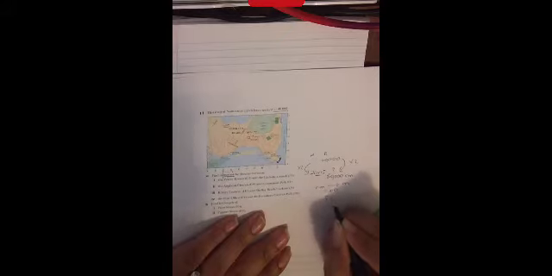So I'm going to divide by 100. So we're going from 80,000 divided by 100. Now you don't have to use your calculator, but I will suggest that you do. And you're going to get 800 meters.